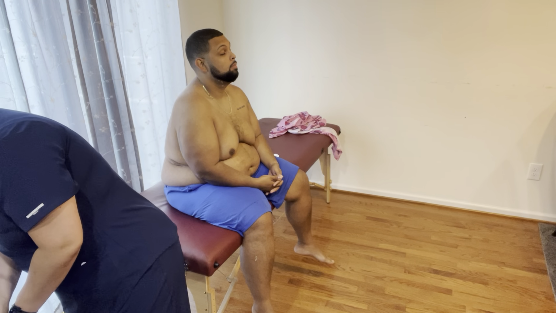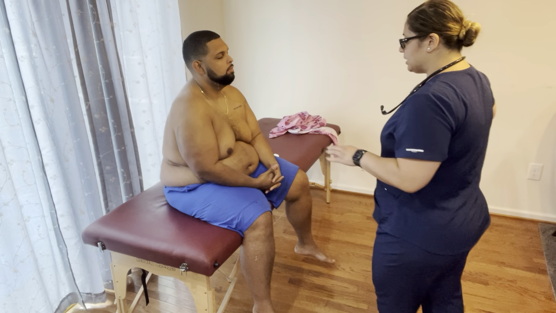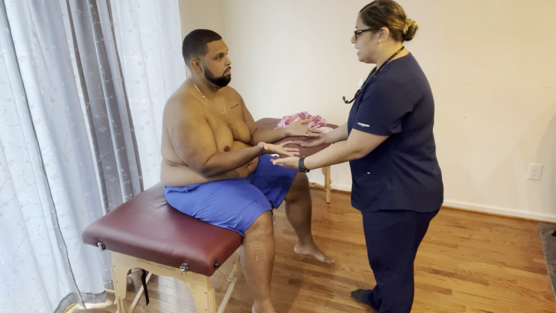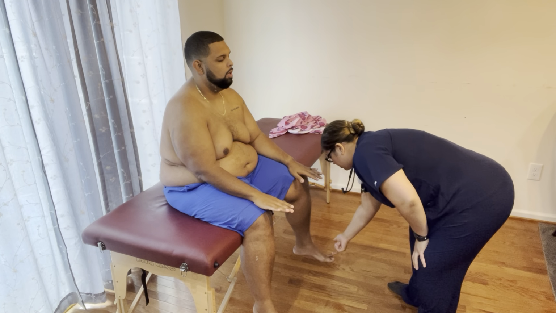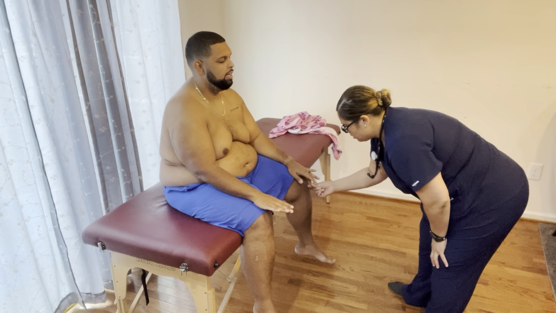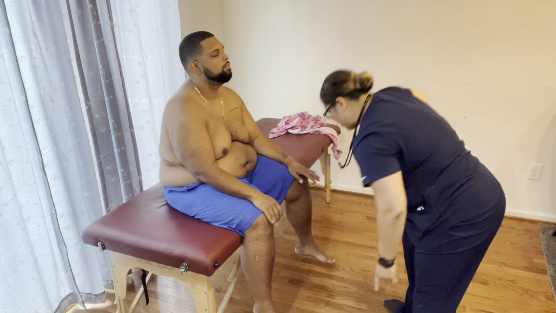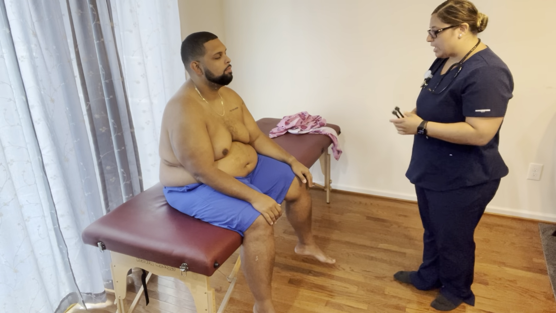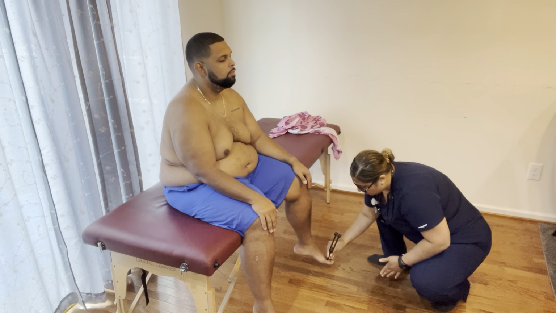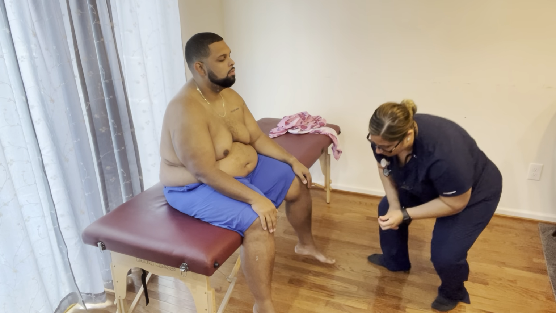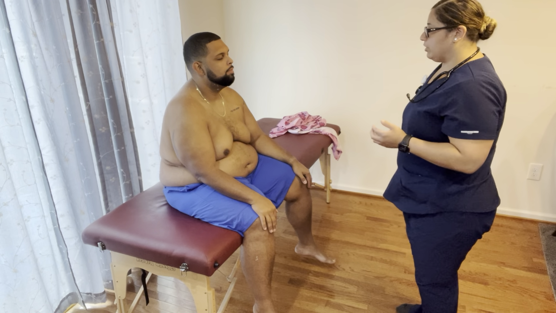Now we're gonna do the proprioception. We're going to have your hands and toes. You're gonna let me know which side is up or down, if it's your finger or toe. Toe up. Finger down. Finger up. Toe down. All right, perfect. I'm gonna strike the tuning fork and see if your vibration is intact. Toe. Toe. Perfect. So that's within normal limits.